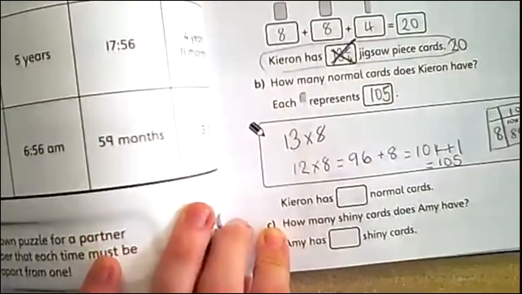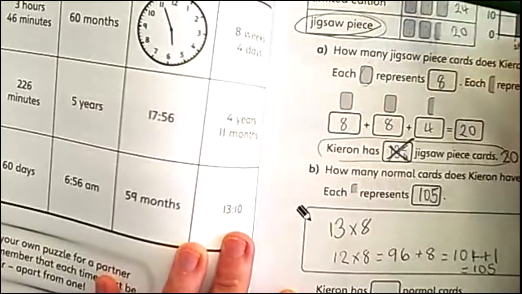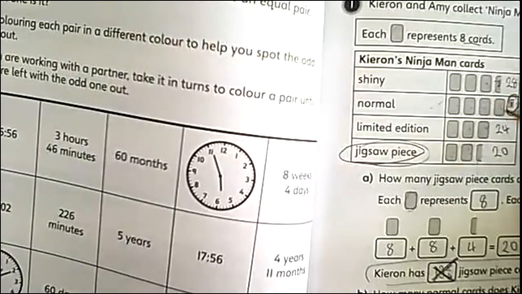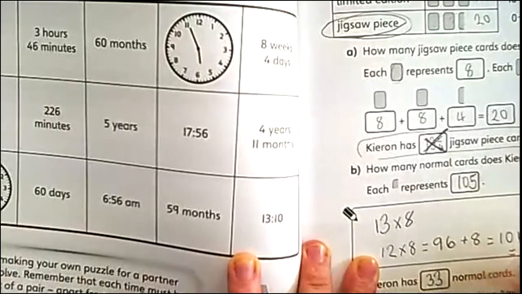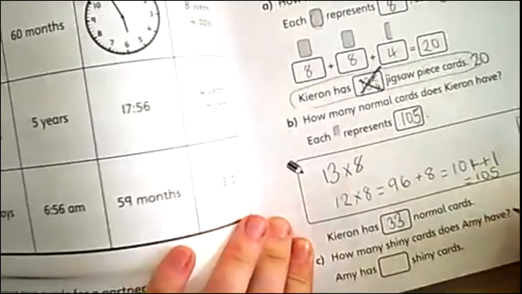Right. Kieran has how many normal cards? So I go up here and I'm looking for the number of normal cards. There's my title, normal. How many normal cards does he have? Well, we already worked that out: 33. How many shiny cards does Amy have? Well, let's have a look at shiny. I already put my total in. It's 25.